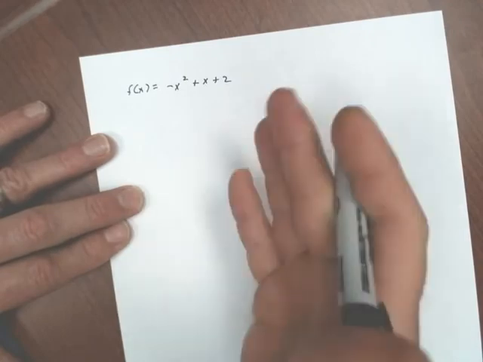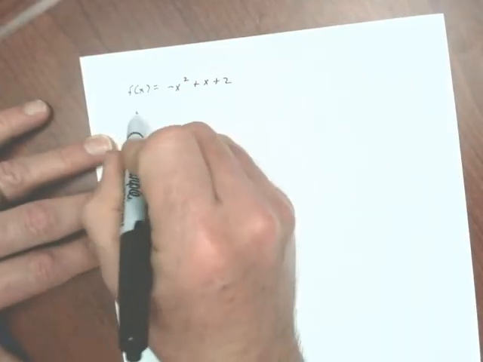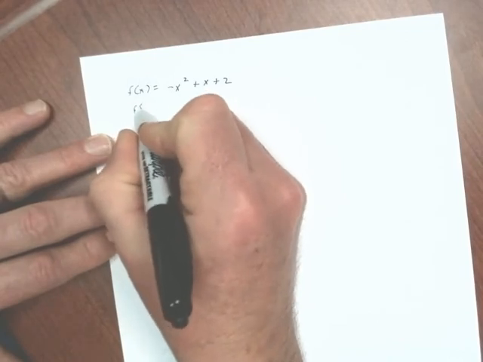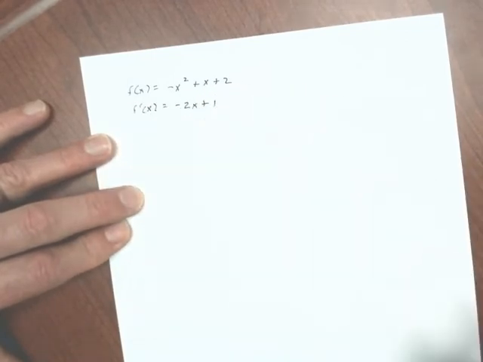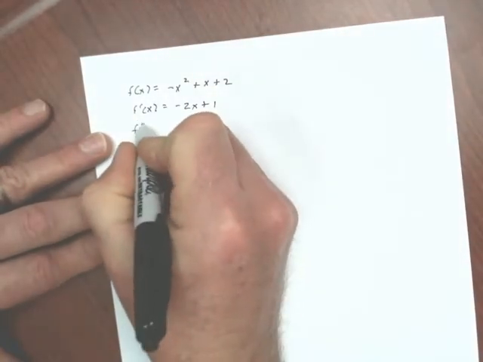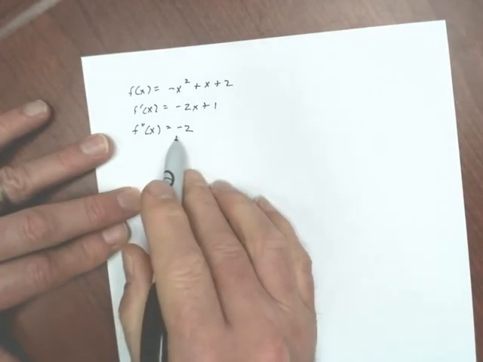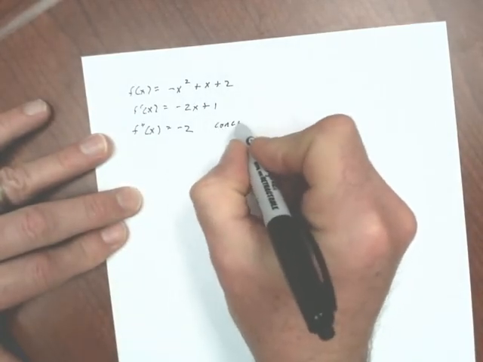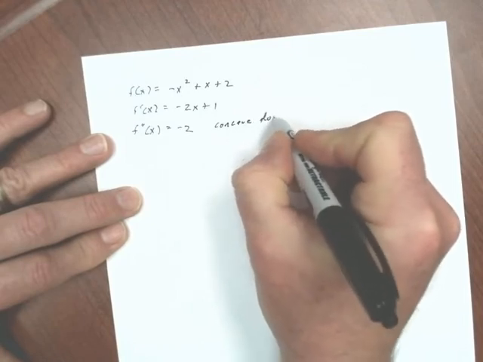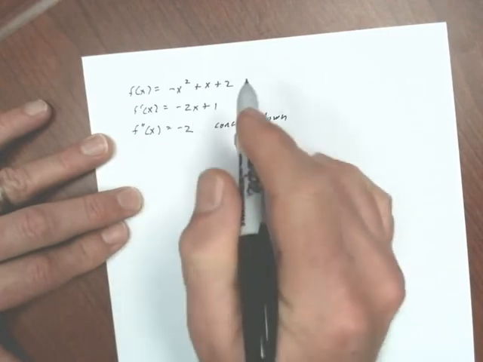So it's very similar to the last one, just flipped a couple signs really. First derivative equals -2x plus 1. Second derivative is -2. Now that's negative for all x, therefore it's concave down. Okay, meaning it's going to have a maximum.